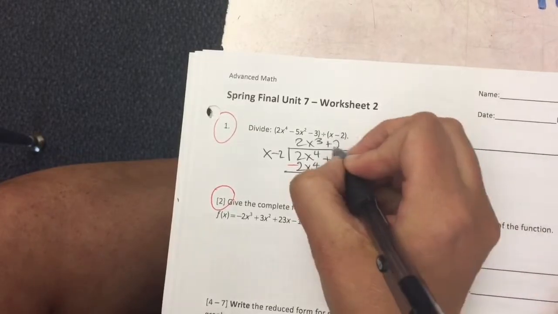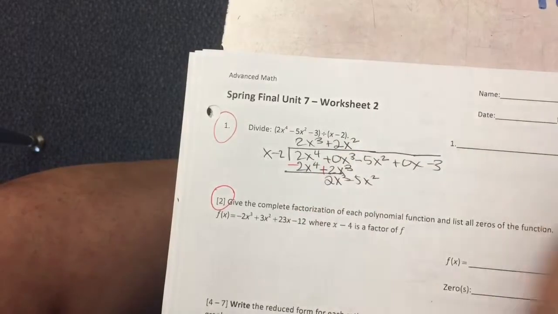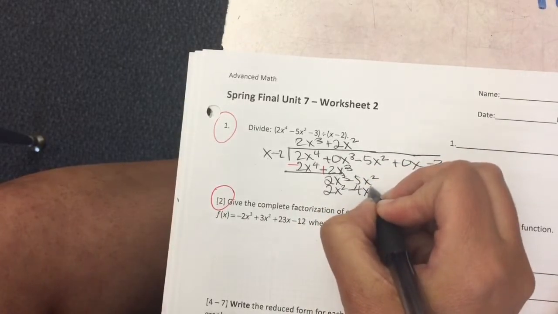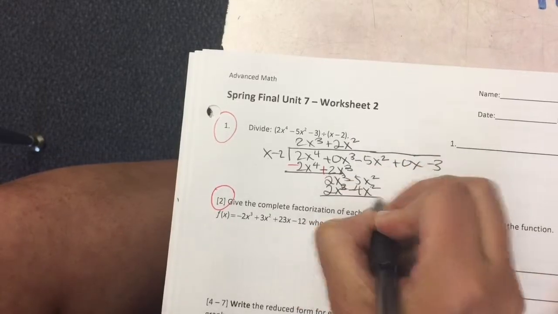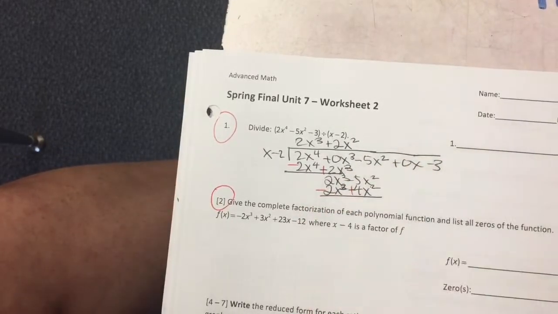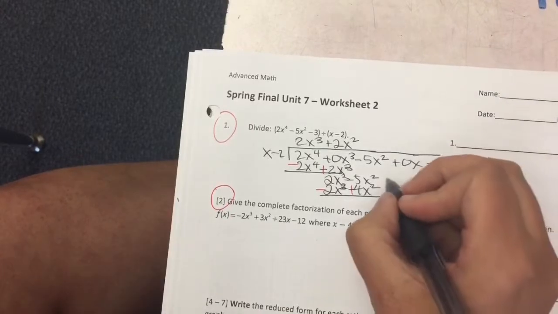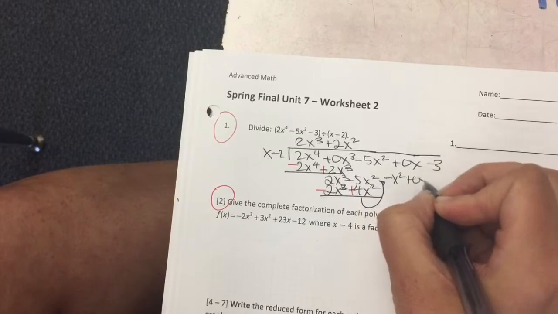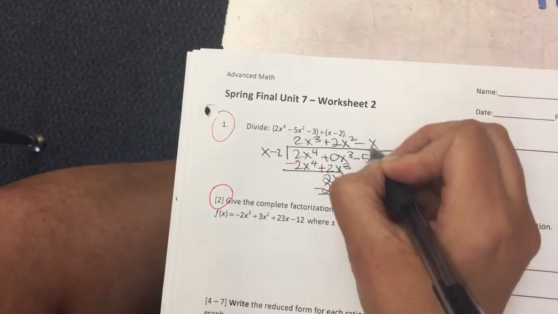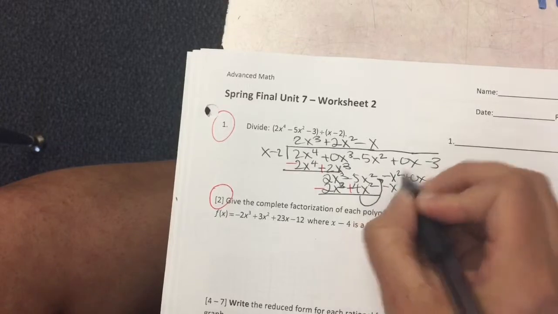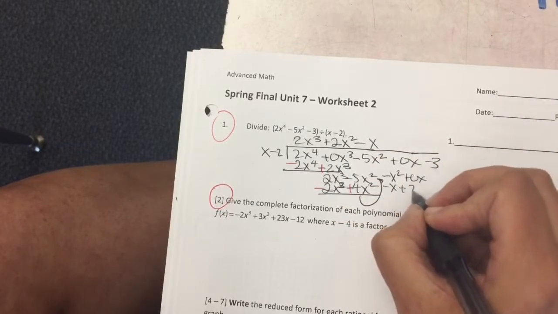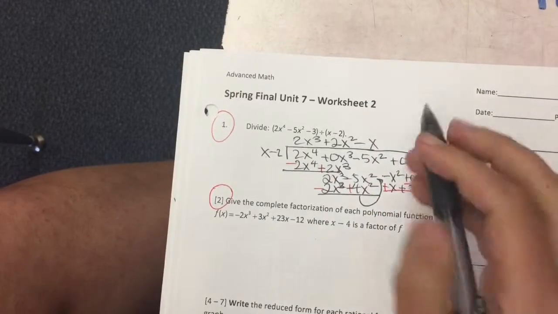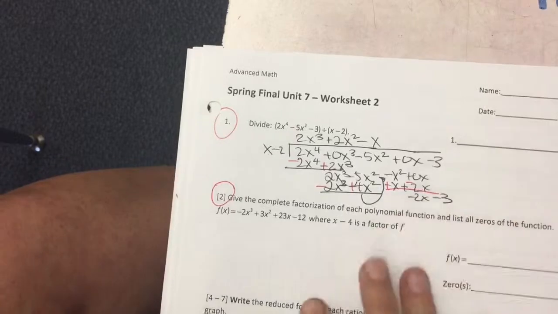So I would multiply that by a positive 2x squared. When I distribute, I get a 2x to the 4th, minus 4x cubed, minus 4x squared. Distribute your negative, and I get a negative x squared. Negative x squared plus 0x, so I'd go a negative x here. That would give me a negative 2x, but when I distribute that negative, I get a negative 2x here and a minus 3.